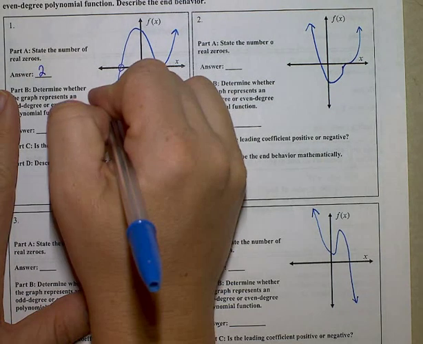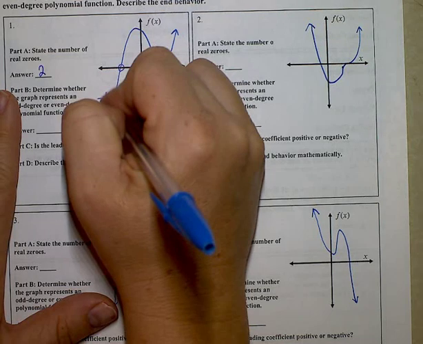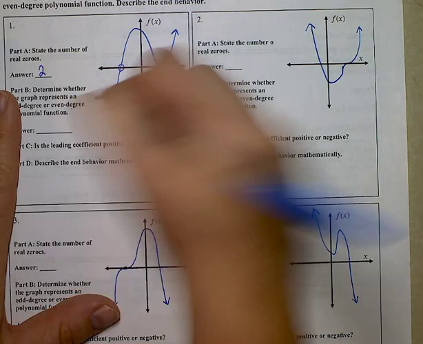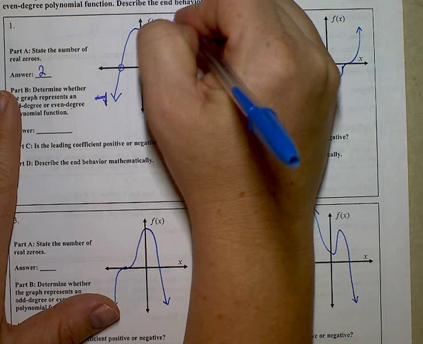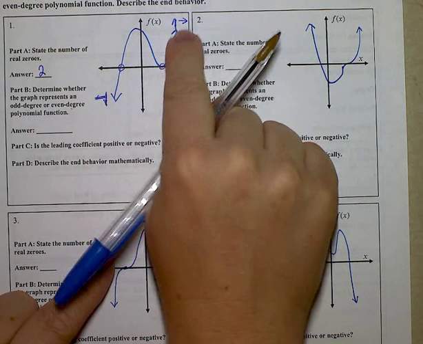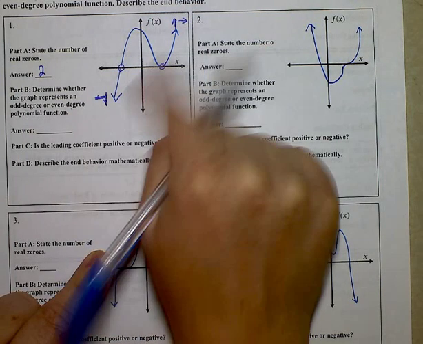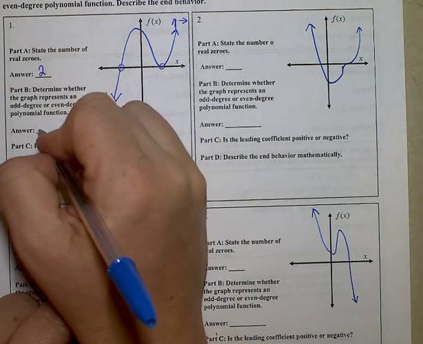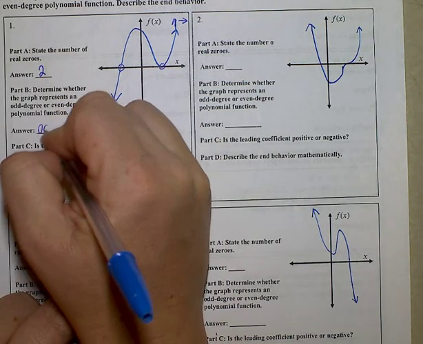Looking at the end behavior, this is going down, by the way, at the same time it's being pulled to the left. It's going up at the same time it's being pulled to the right. So because one arm is up and the other arm is down, would we say this is even or odd degree? This is odd degree.